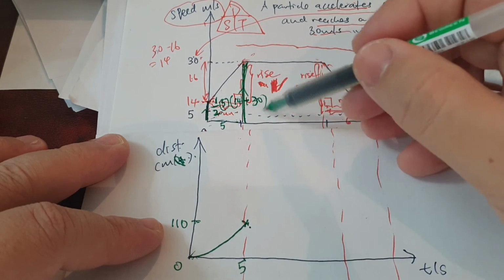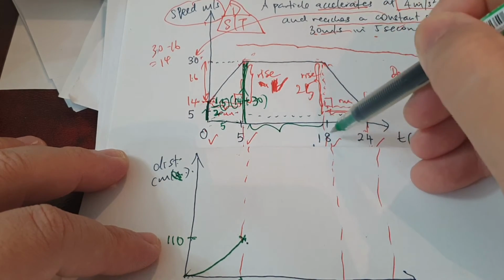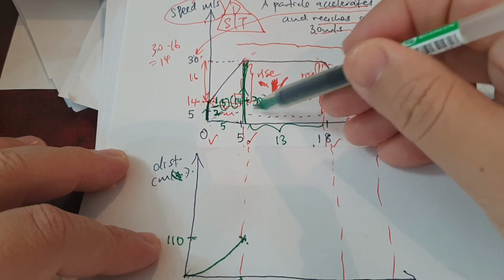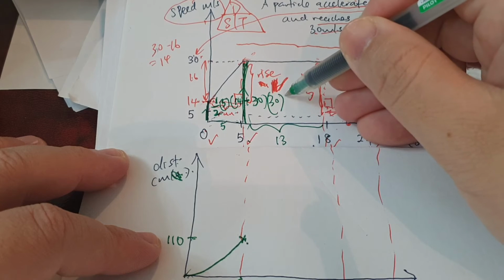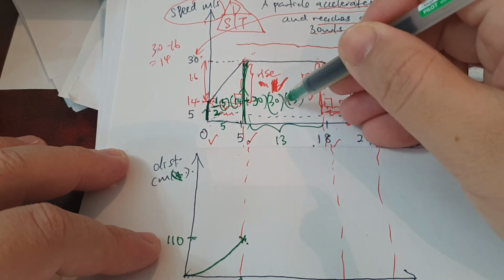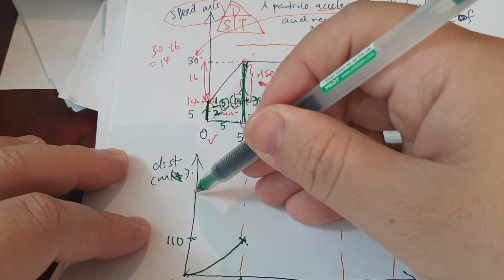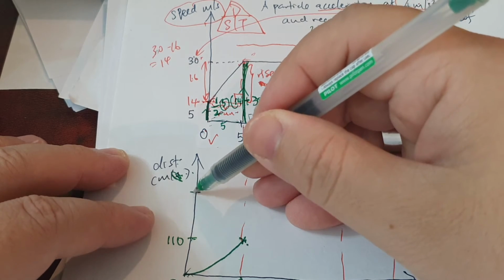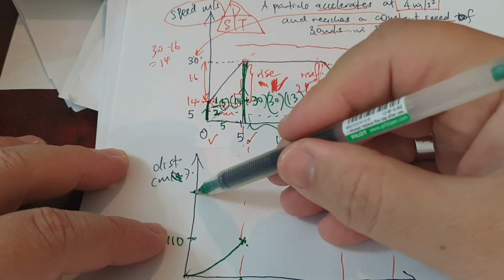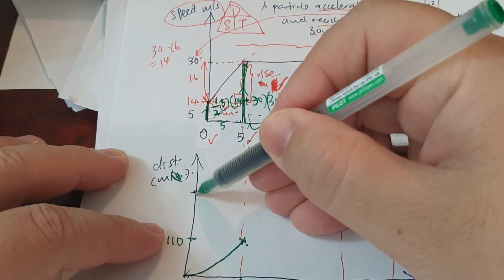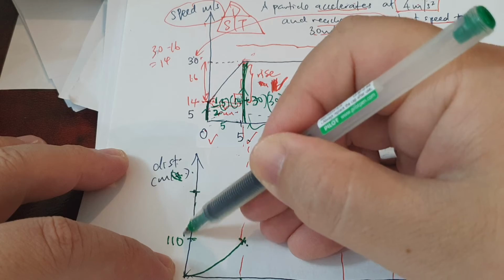Now the next block is very simple because it is just a rectangle. This part here is 18 minus this, so it's 13, and this is 30. So it's just 30 times 13, which gives me 390. Do I label 390 here? No, ladies and gentlemen, you label 390 here. Wrong. Why? If you label 390 here, you're saying here to here is 390. But it is here to here.